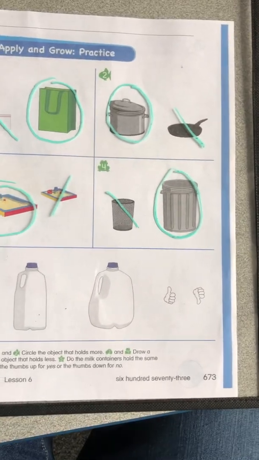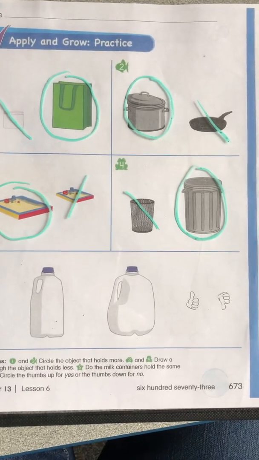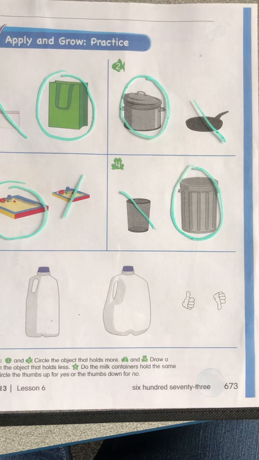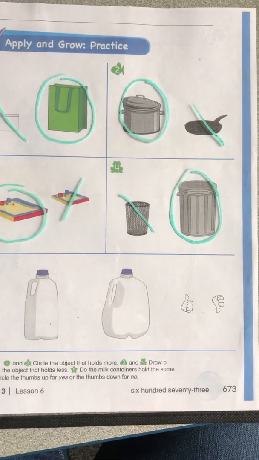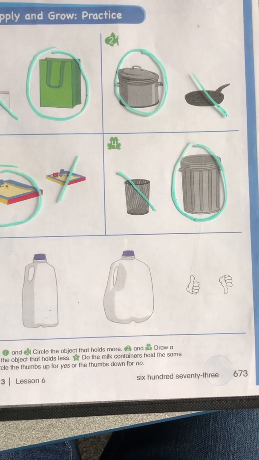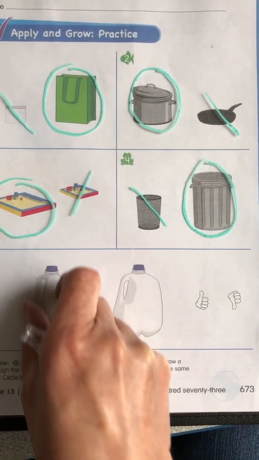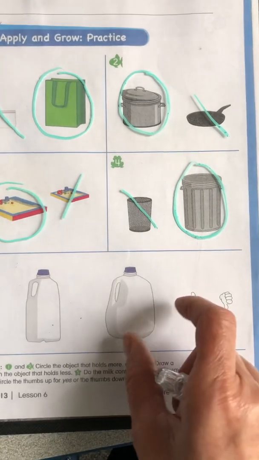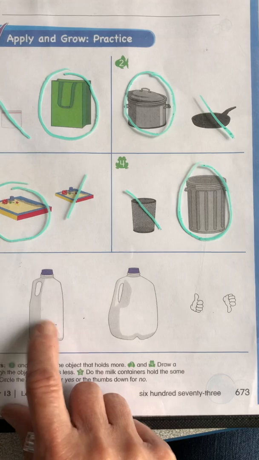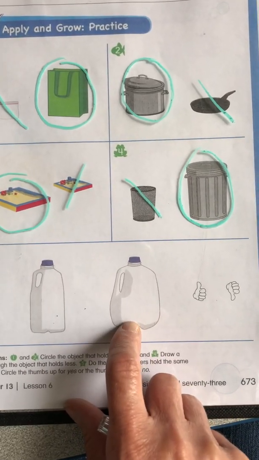Now look at the milk cartons. They both have milk in them. You see that? But look closely. Do the milk containers hold the same amount? Did you notice that this one is skinnier? Did you see that? And this one is wider. Yeah. This holds 2 quarts and this one holds a whole gallon.